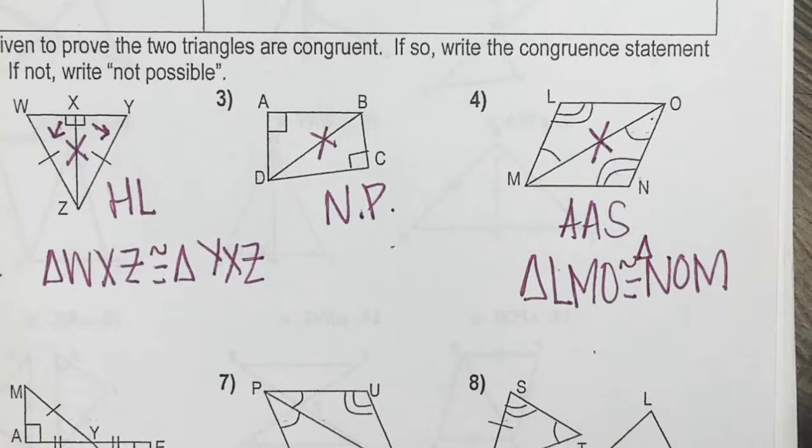Okay, y'all try 5 through 8, or some of y'all already done.